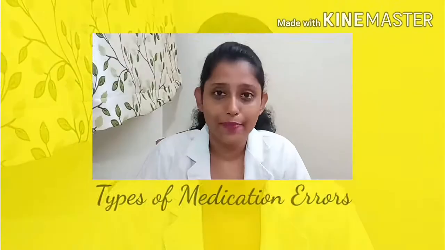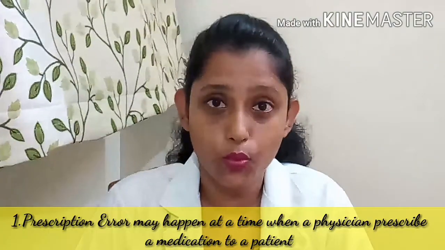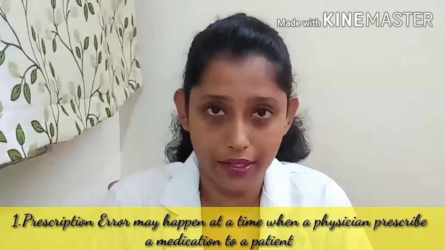What are the different types of medication errors? Medication error is broadly classified into 5. First is prescription error, second, indenting error, third, dispensing error, fourth, administration error, and the 5th one is near miss. So let's learn one by one. The first one is prescription error.